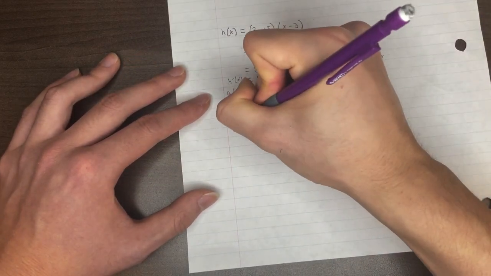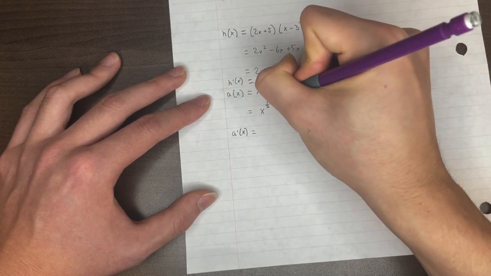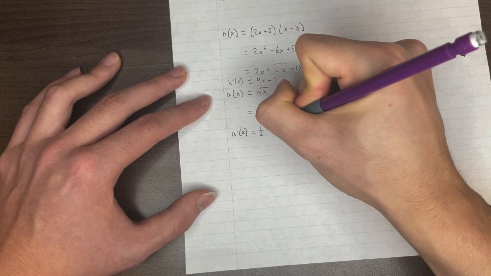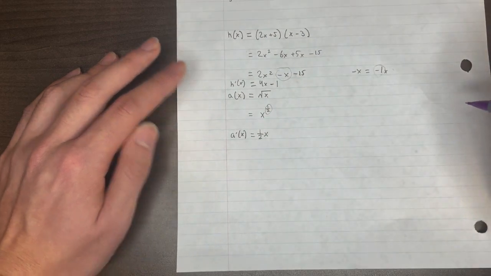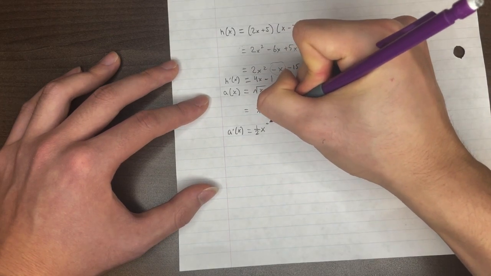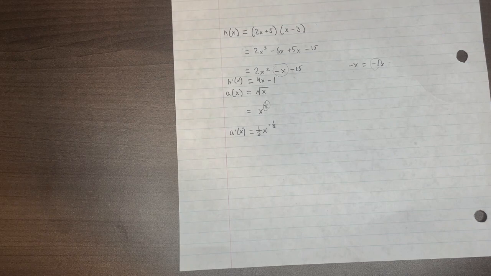And for finding the derivative, we can just follow the same rules. We can bring this 1 over 2 down to get a coefficient of 1 over 2, x, and then 1 over 2 minus 1 is just minus 1 over 2. And that is our final answer. The derivative of the square root of x is just half of x to the power of minus half.